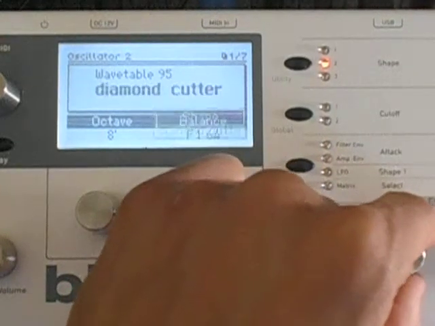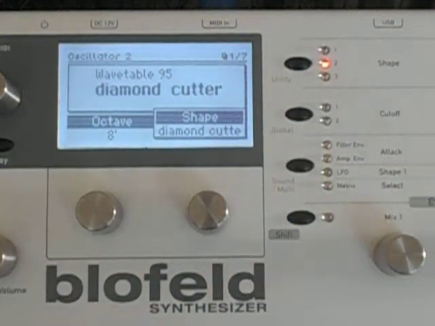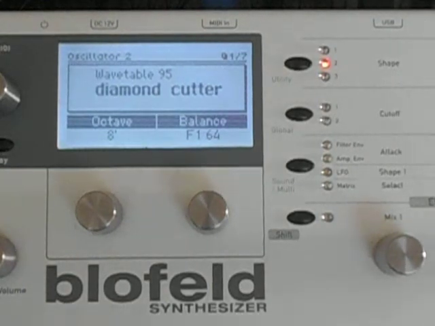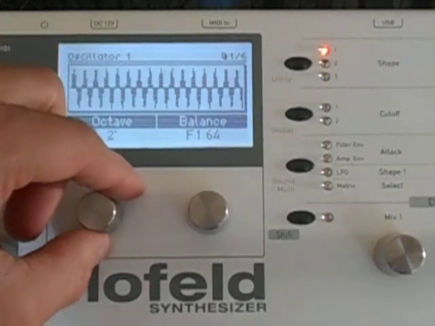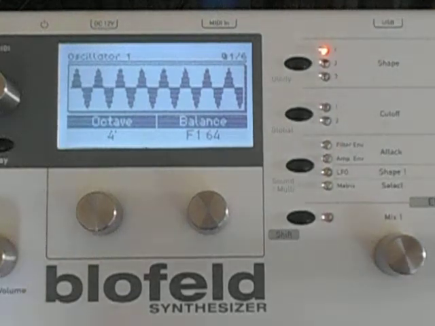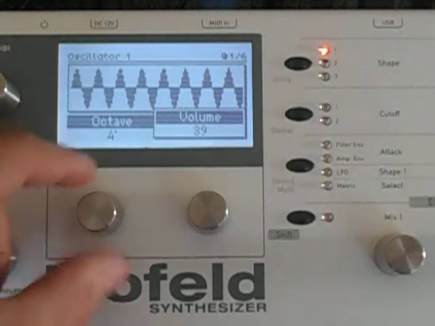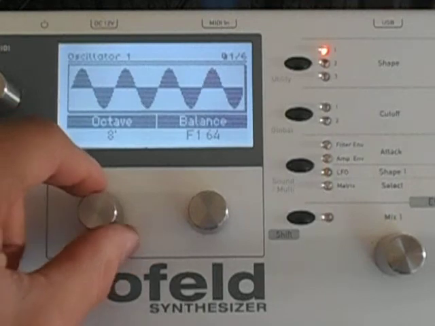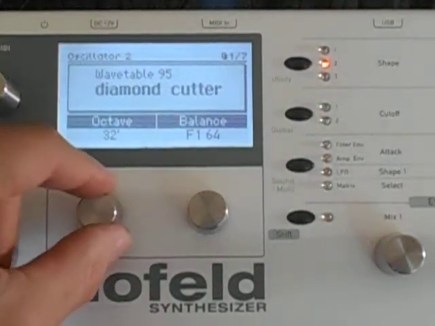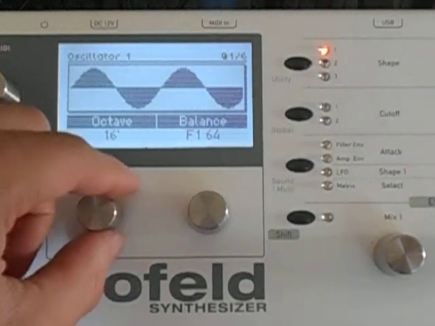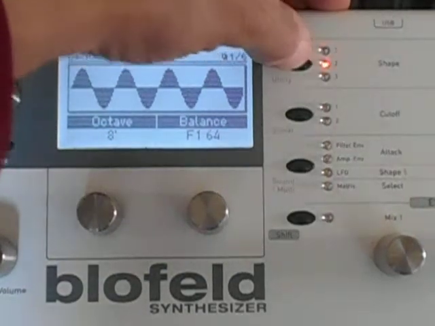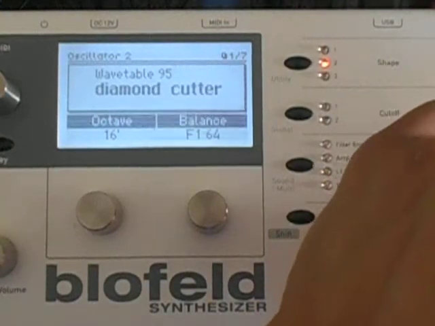I got different things up here. Diamond cutters, put it through it. Hear the movement? Adding a little bit of detune on that.